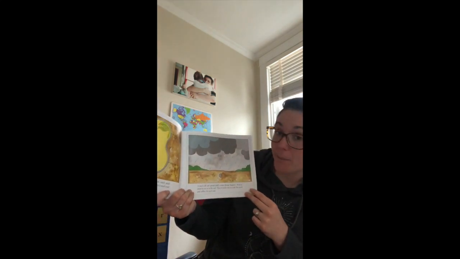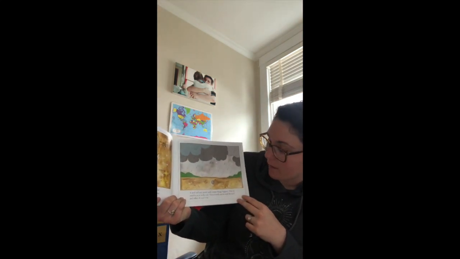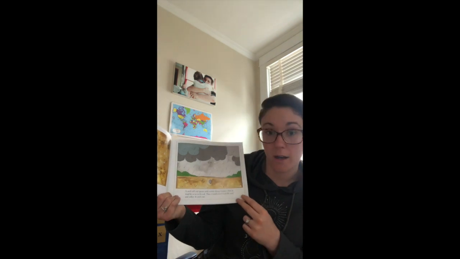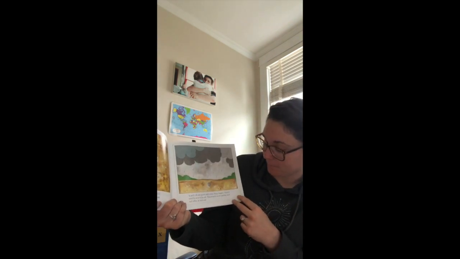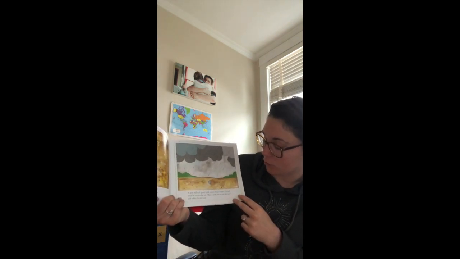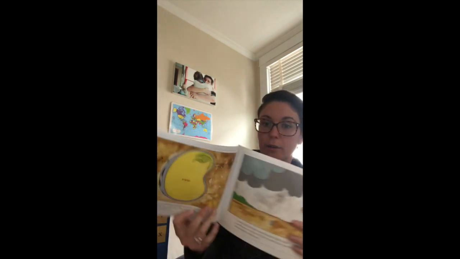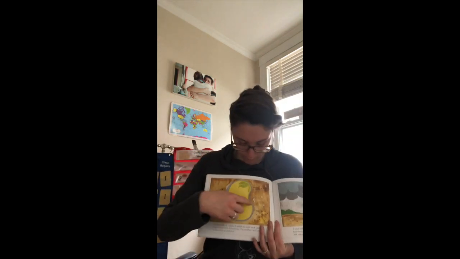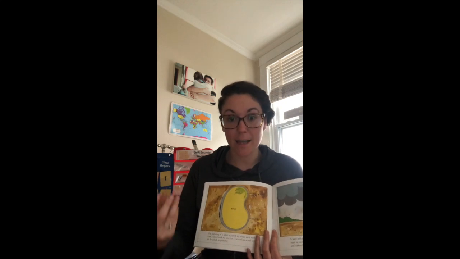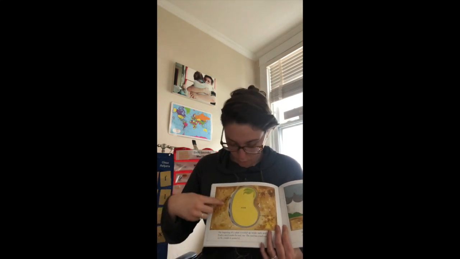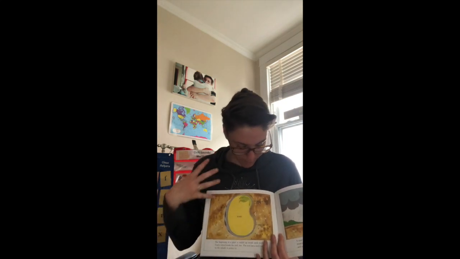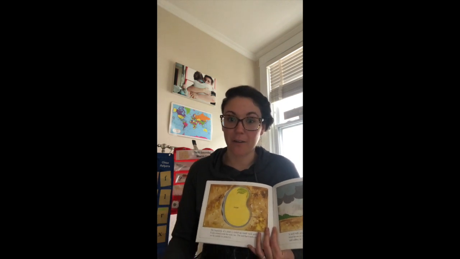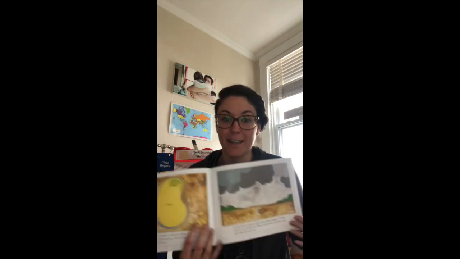A seed will not sprout until certain things happen. First, it must be on or in the soil. Then it needs rain to soak the seed and soften its seed coat. So the water will make this coat that protects it nice and soft. And that way the water can go in and help to grow the baby plant. It's also the seed's way of knowing, hey, we're ready to grow into a big plant.